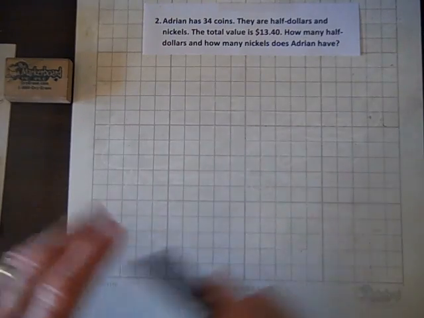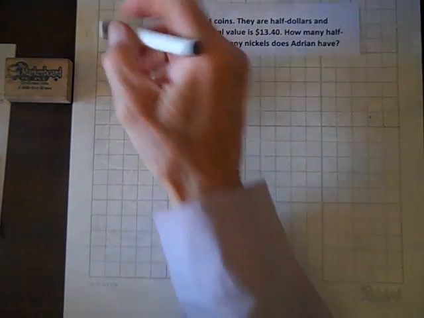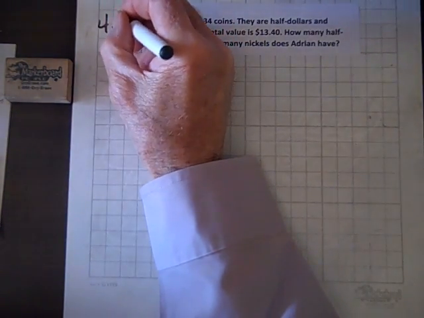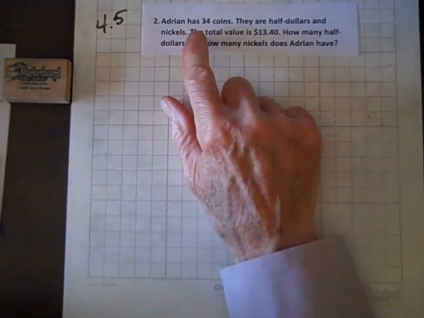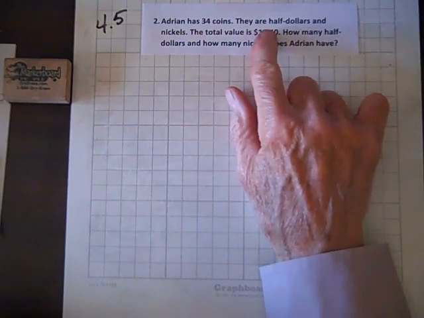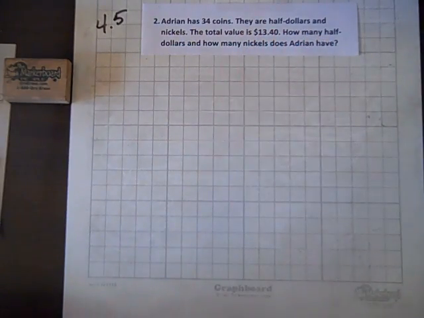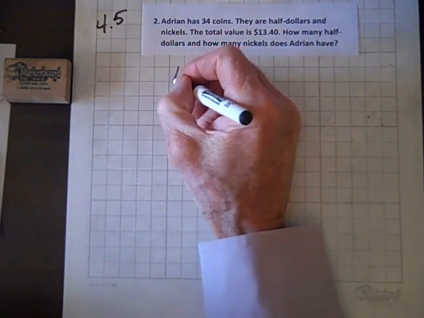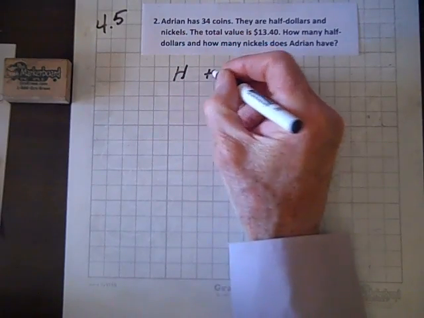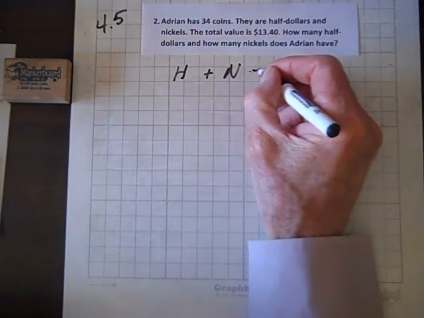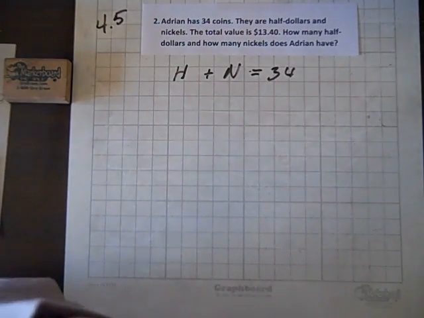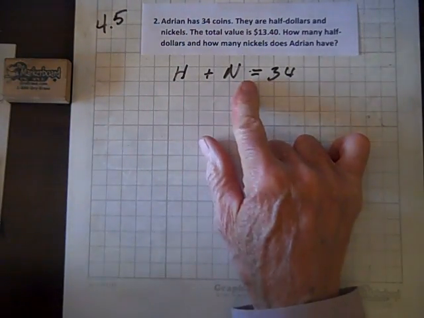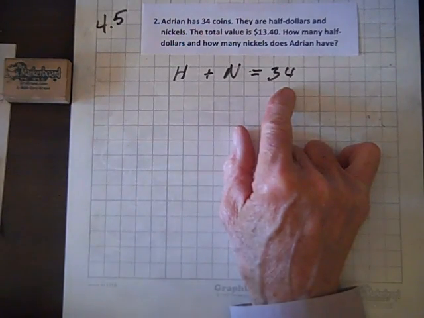Now, here's our second one, and this is section 4.5, and it's another money problem. Adrian has 34 coins. They are half dollars and nickels. So I'll call H plus N equals 34. H is the number of half dollars, N is the number of nickels, and the total number of coins is 34.